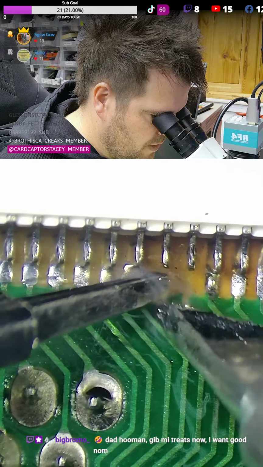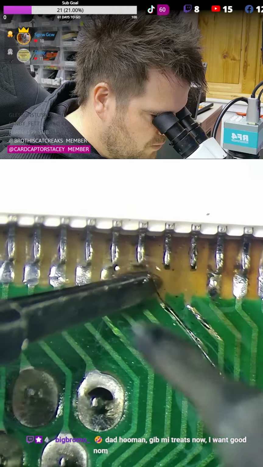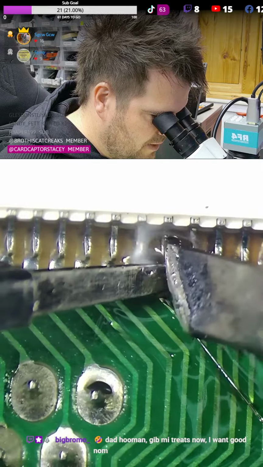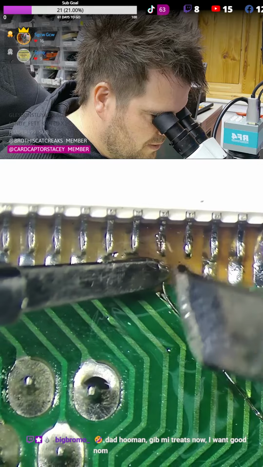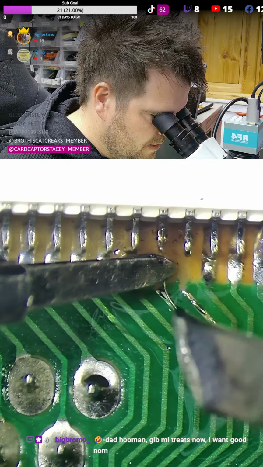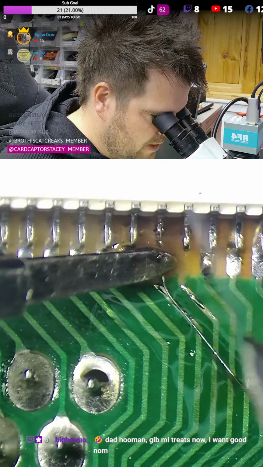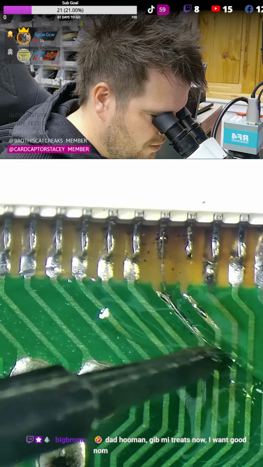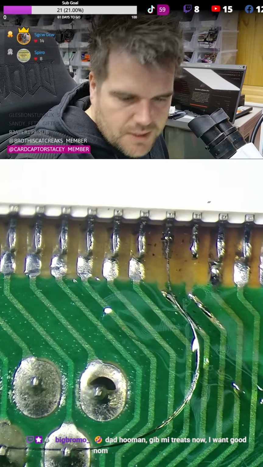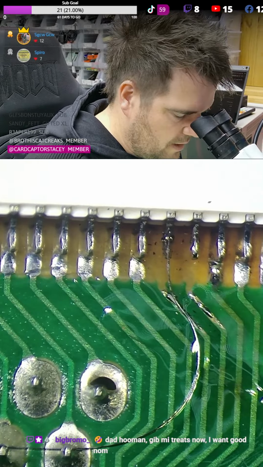Not happy with this wire. The only problem with this wire being so strong is it bends like a steel rod. It wants to flex back into position. And you need a lot of heat to get through that wire, to be honest. So that's on. But I haven't worked with this wire much before.